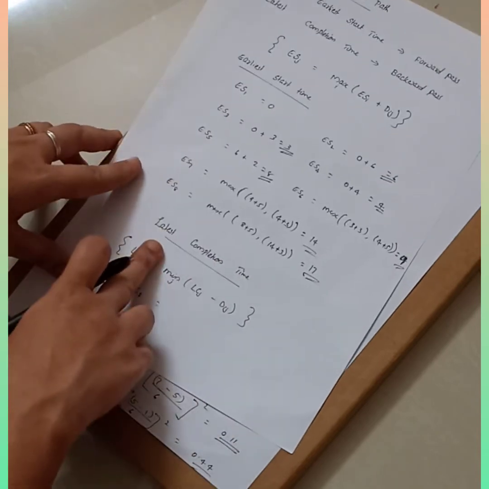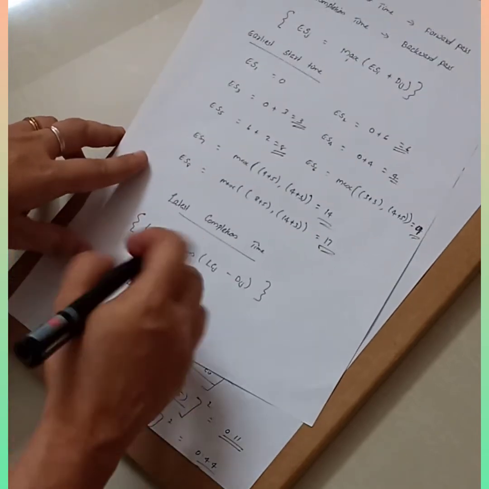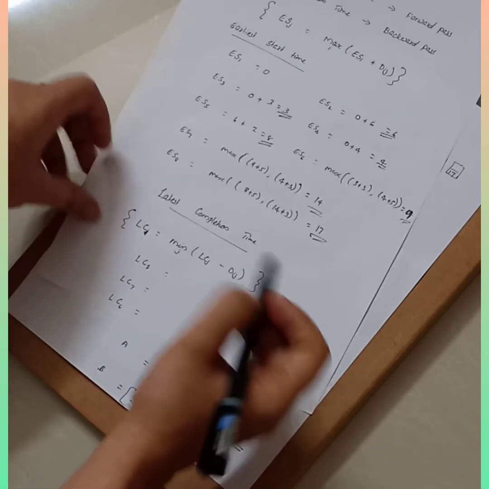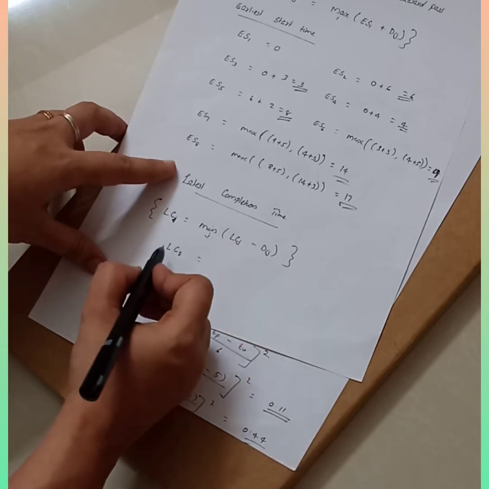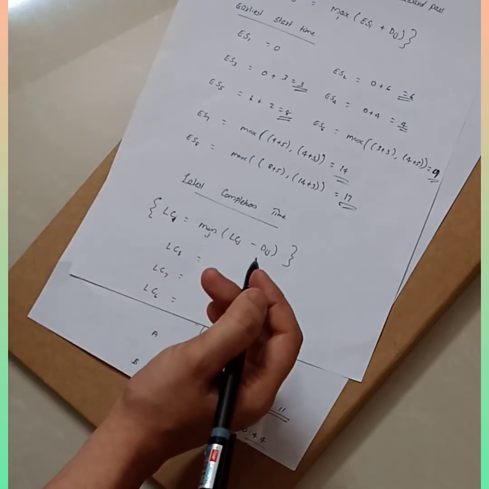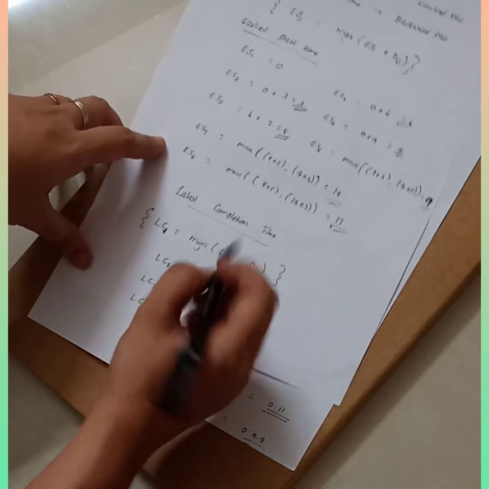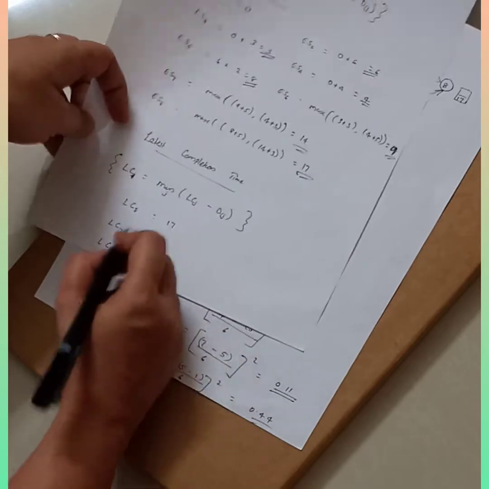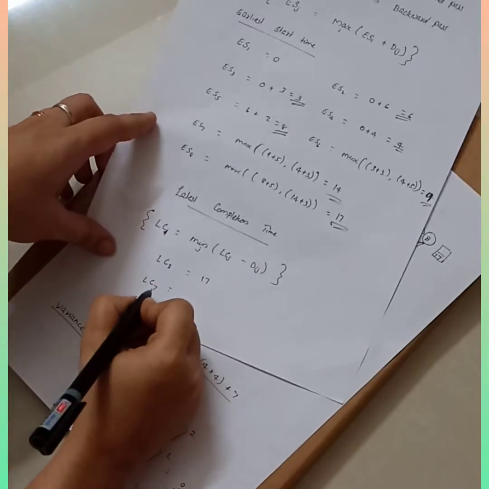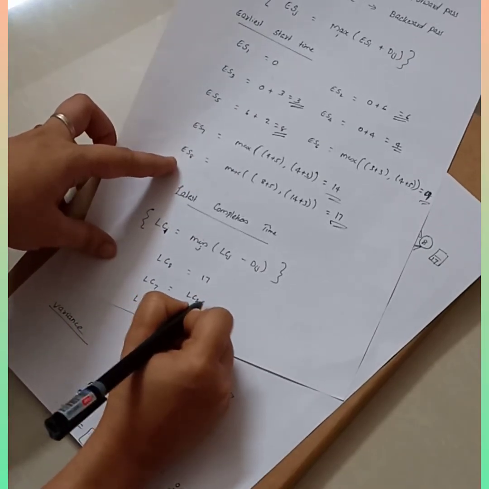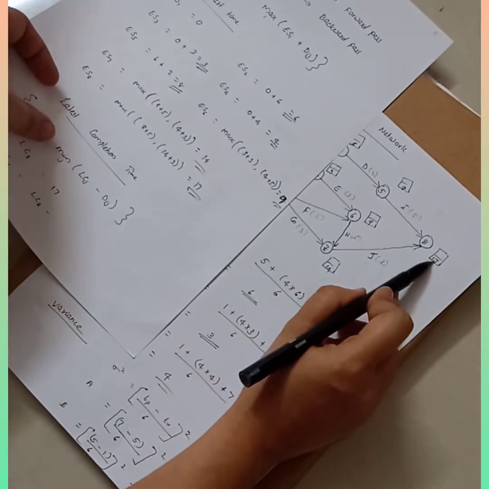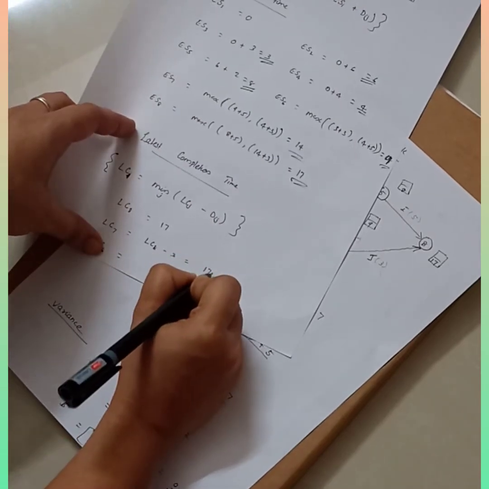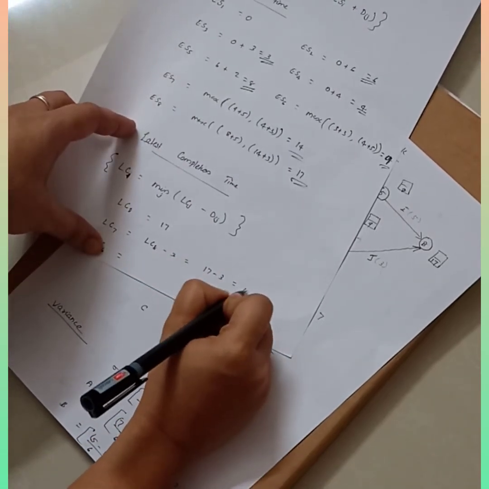Now next you need to find out the latest completion time. How will you calculate? LCI is equal to the minimum of LCJ minus duration. For any network diagram, for the LC values you are doing the backward pass. So LC8 will be the same as ES8, so LC8 is equal to 17. Now look at LC7. LC7 is equal to LC8 minus duration. LC8 is 17 and the duration for that is 3. So it is 17 minus 3, and you will get the answer as 14.